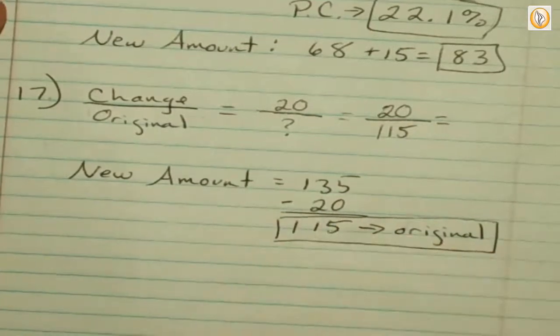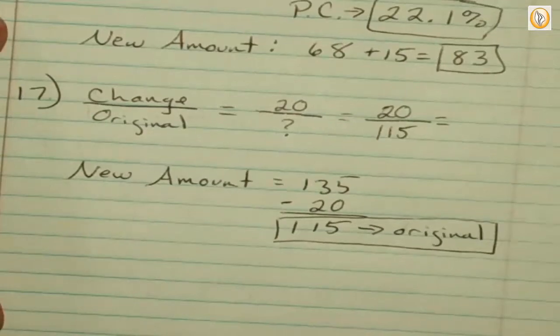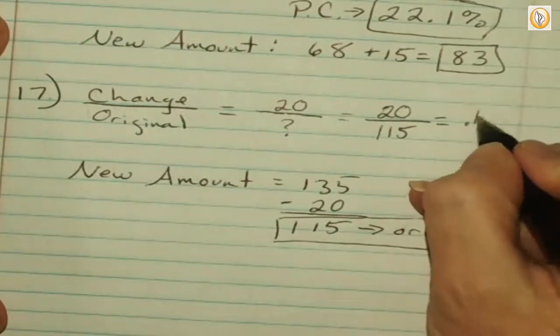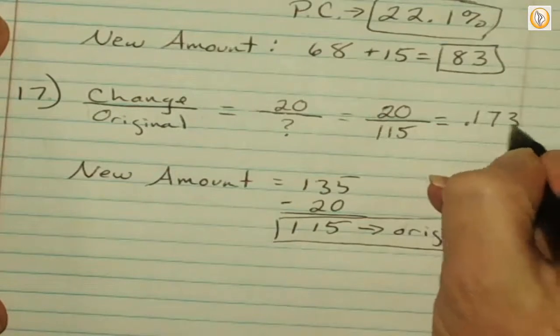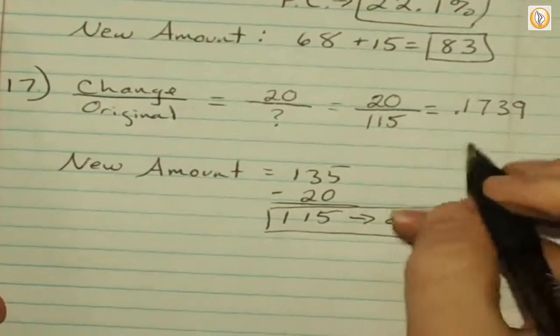So 20 divided by 115. Keith, what'd you get? 0.1739. Okay, now what do I do, Keith?